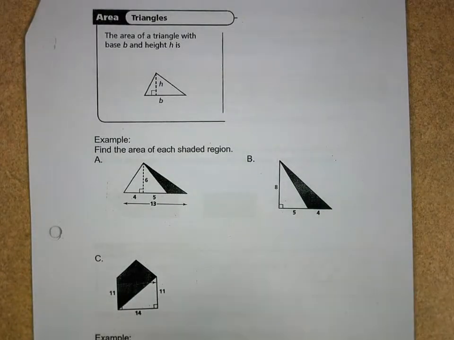All right, friends, we now have to work with triangles. Now there's a lot of different types of triangles, but I want you to remember a few things. I'll write some notes in here to help us as we go. First thing out, what do you guys remember the area of the triangle?